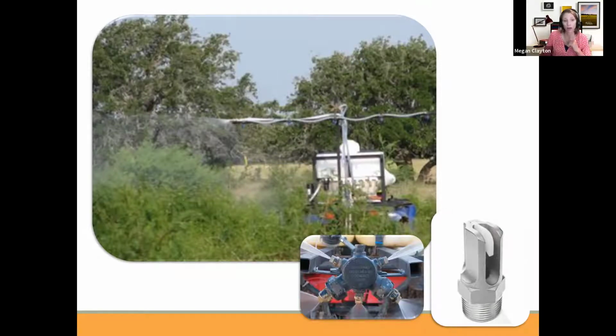They also have boomless nozzles like this cluster jet that's used a lot of times for weeds anyway. It's difficult because it has a lot of different droplet sizes going out of it, so it's not always the best coverage, but it is an option if somebody doesn't have a boom or can set up a small system on a UTV or an ATV that they already own.